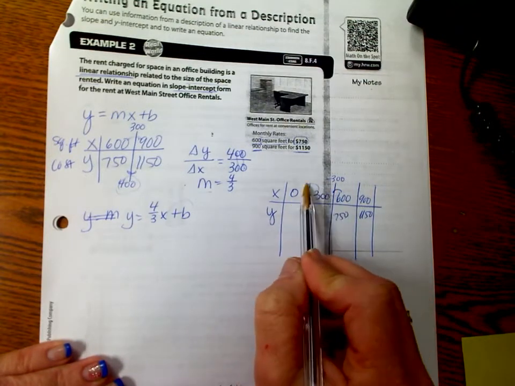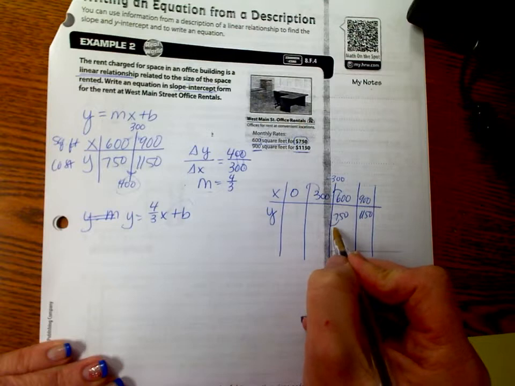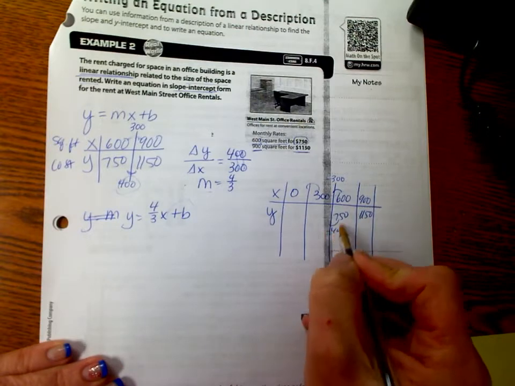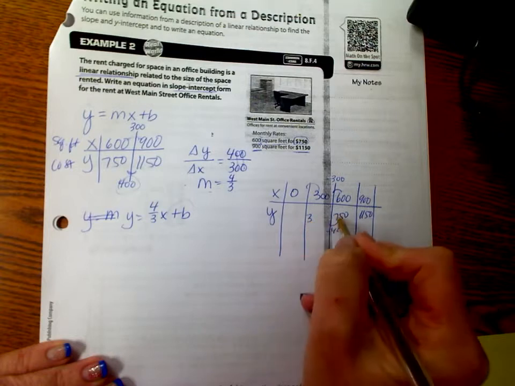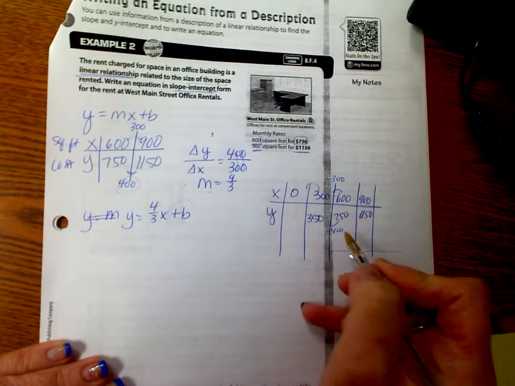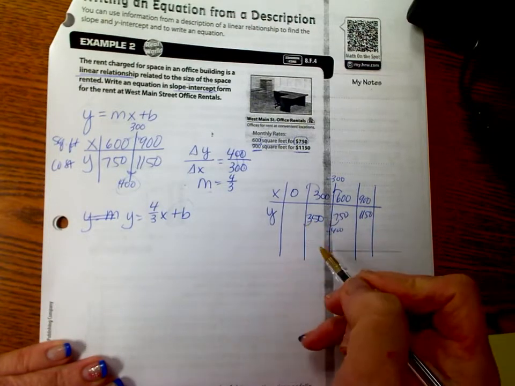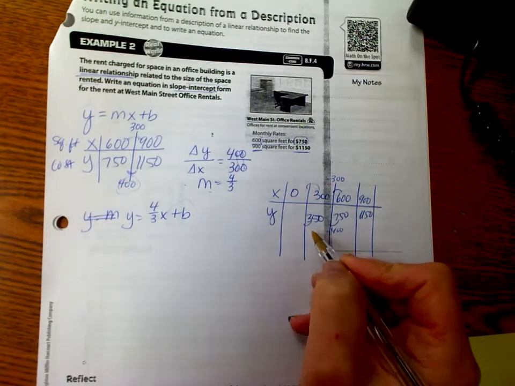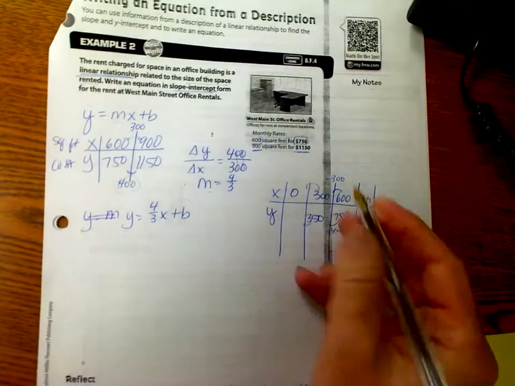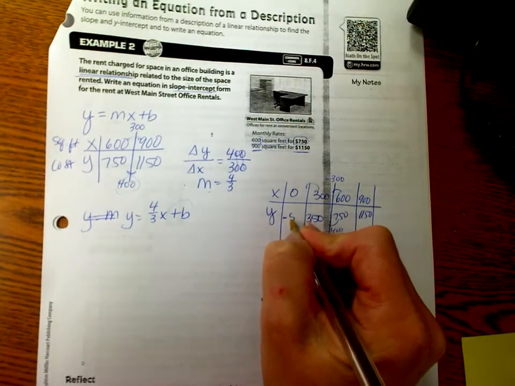So if that's going down by 300 each time, this is going down by 400 each time. So 750 minus 400 is 350. And then 350 minus 400 is going to be a negative 50.